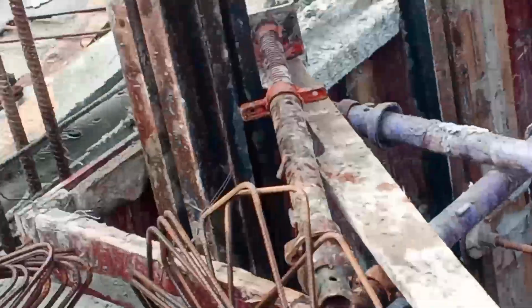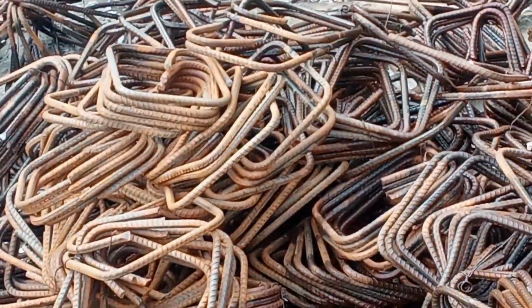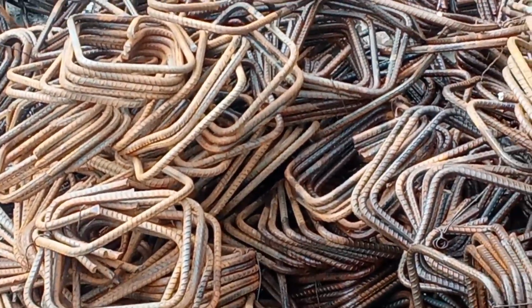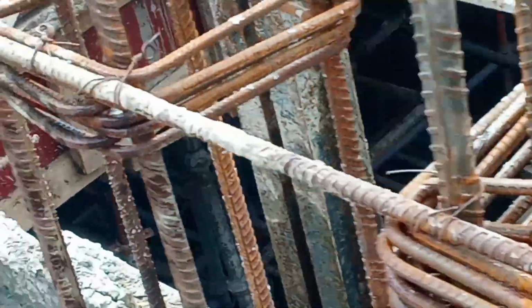There are many types of scaffolding, like cantilever scaffolding, suspended scaffolding, tubular scaffolding, steel scaffolding, patented scaffolding. What we are using here is steel scaffolding. If I talk about scaffolding safety, okay, let's go inside.